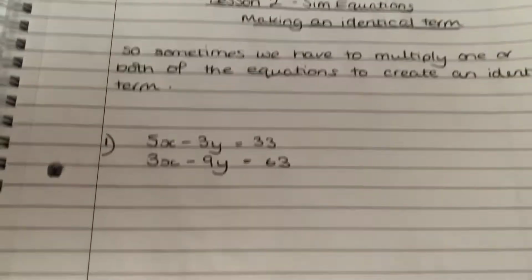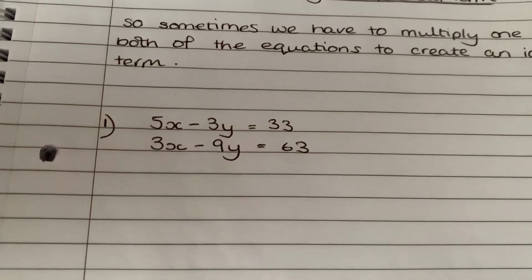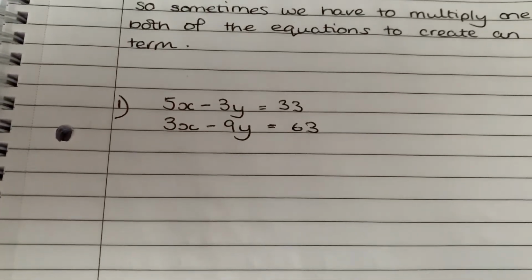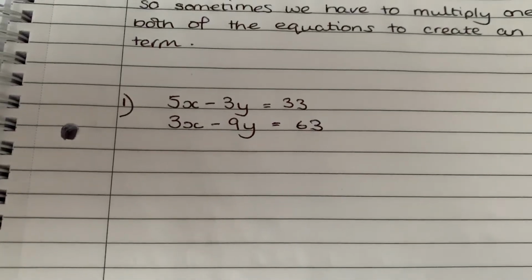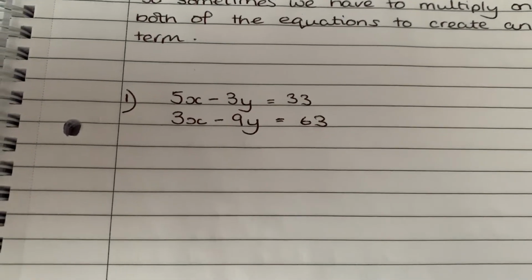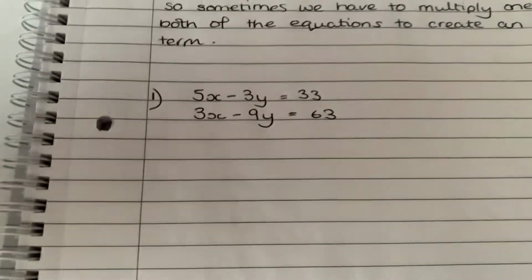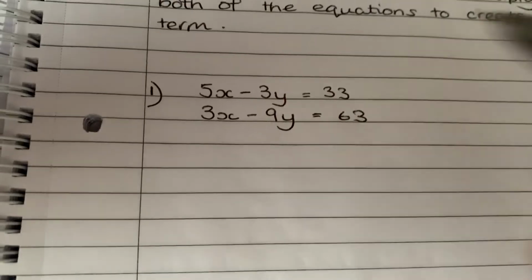So if we look at this set of simultaneous equations, we've got 5x minus 3y is 33 and 3x minus 9y is 63. Now, we can either make the y's the same or the x's the same. Personally, I always like to make the y's the same just because you end up with less of a pickle over negative numbers, but there's nothing wrong with making the x's the same if it's a bit easier for you. Okay, so I'm going to make the y's the same.